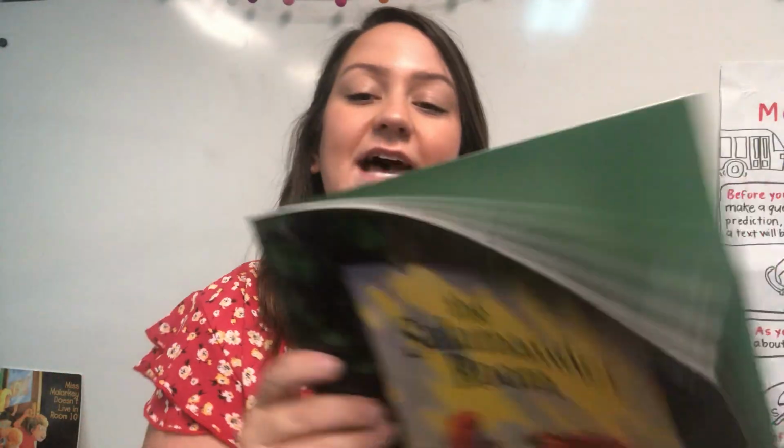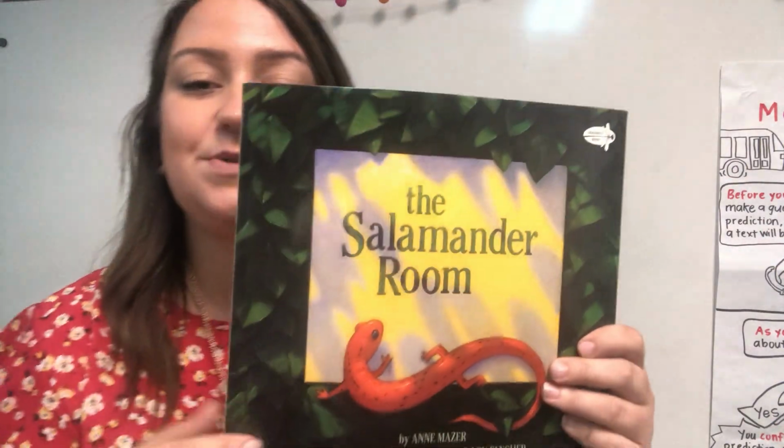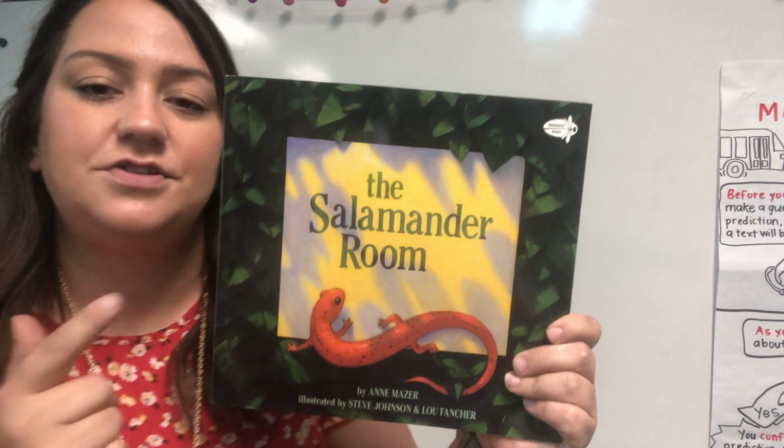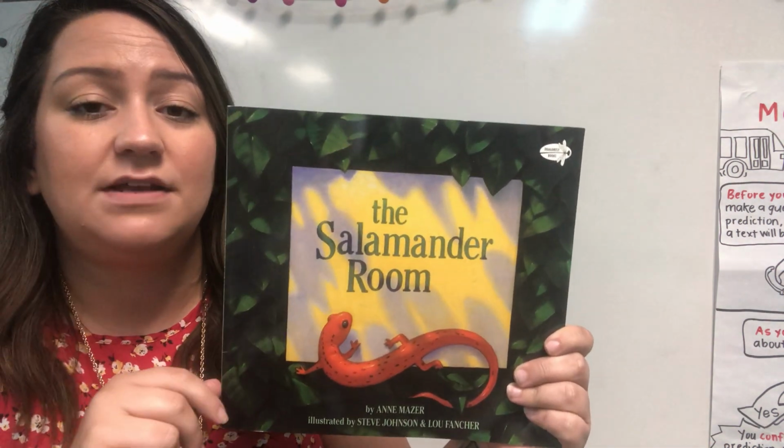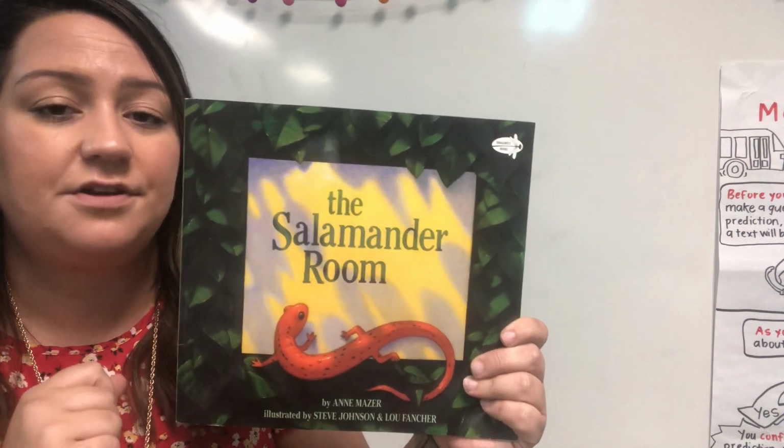All right, boys and girls, that is The Salamander Room, and this was a great example of how authors use different words and language to help us create those mental images, and they help us understand the book a little bit better.